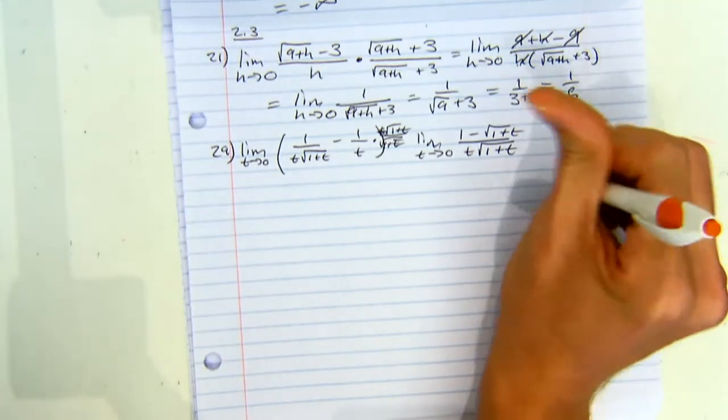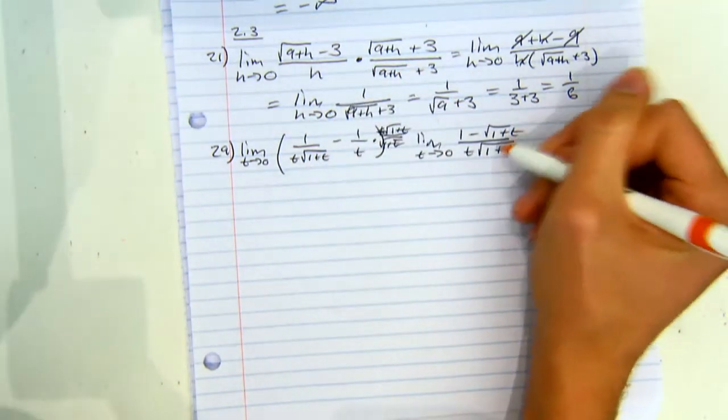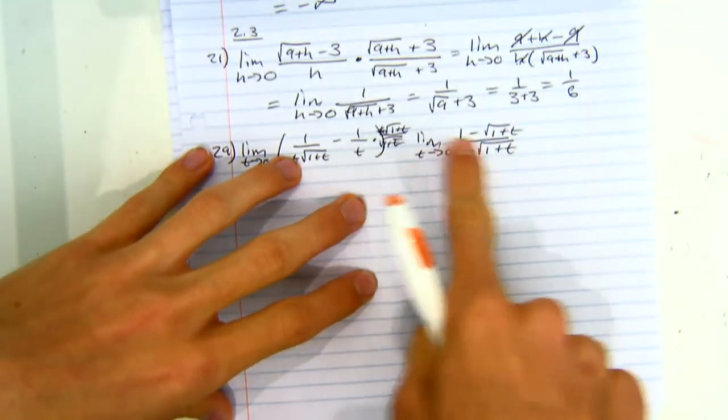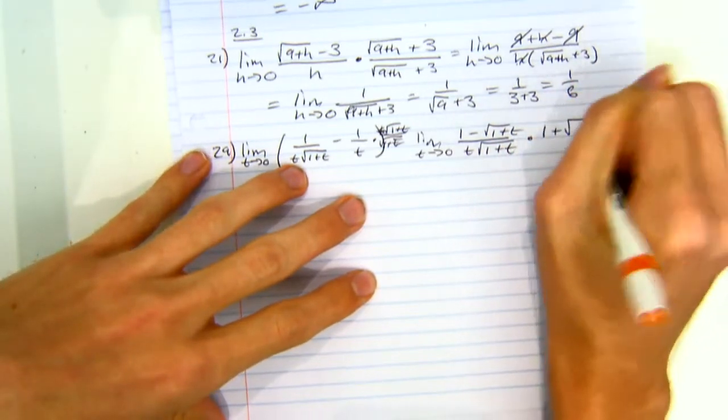All right, and then it's kind of going back to this problem. We recognize this form again, where we have like a square root on the top, and there's some whole number being subtracted or added to it. So we know to do the conjugate once again.